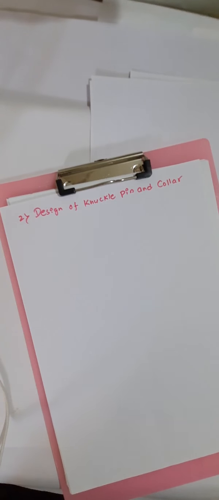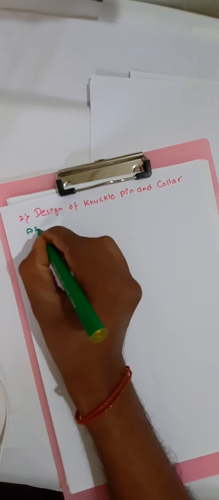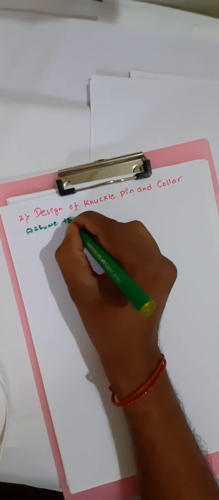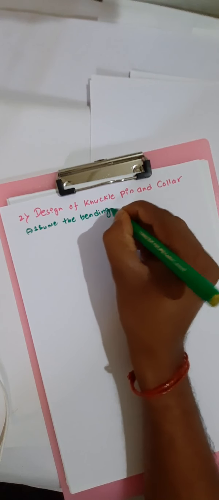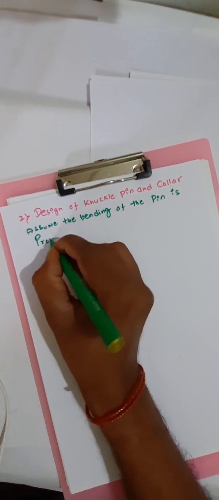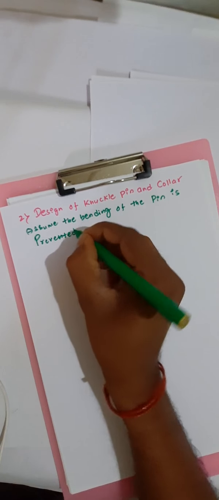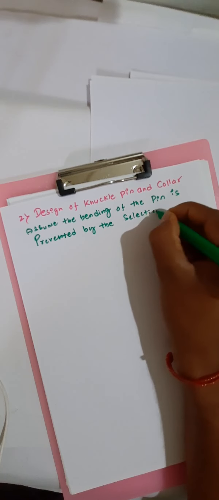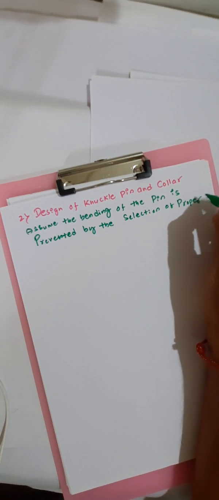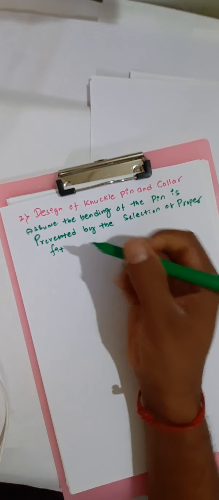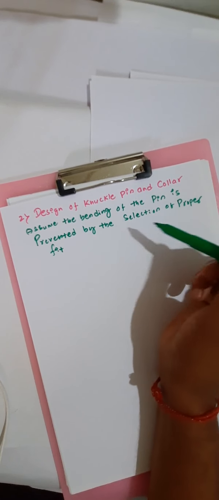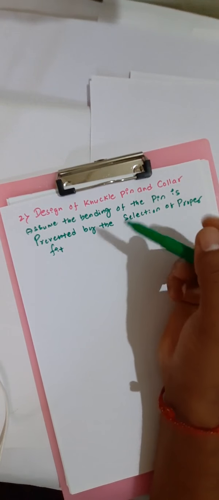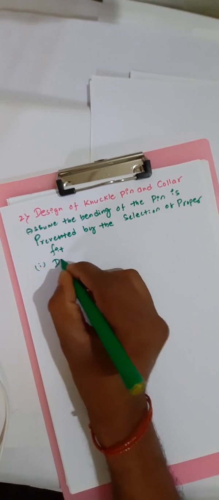Here we need to assume that the bending of the pin is prevented by the selection of a proper fit.